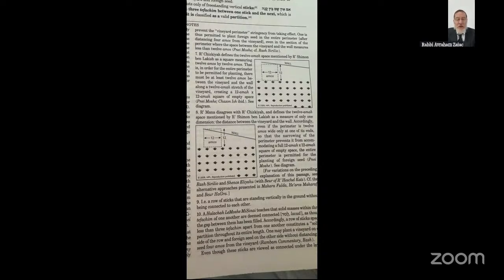Guys, one thing is clear. You will always need to plant 4 amas away from the vineyard. No one will get away from that. But as long as you are able to do it, then you can plant in that perimeter. And with that, we make a siyum on halacha aleph, and then we're beginning halacha beis, and really we're beginning to learn what I can call hilchos mechitzos.